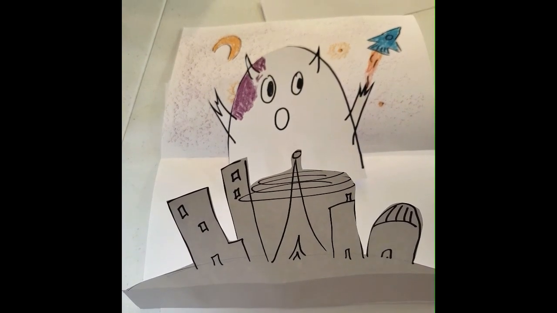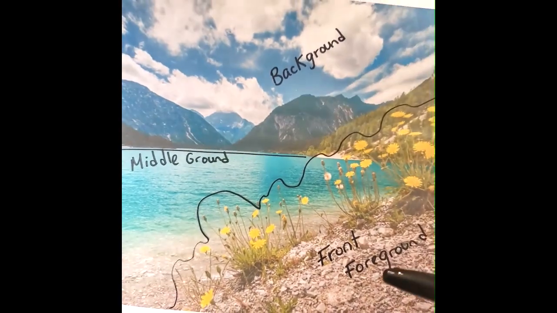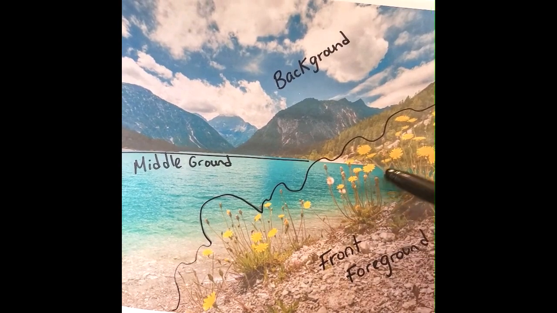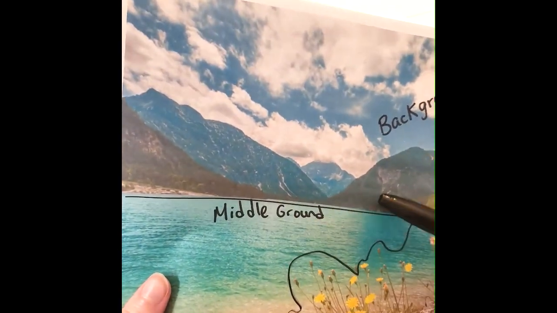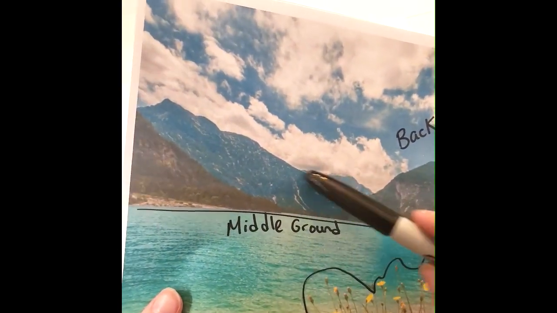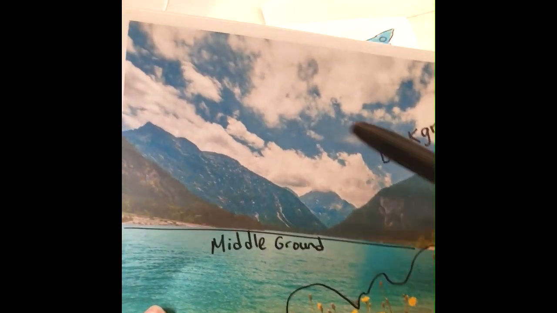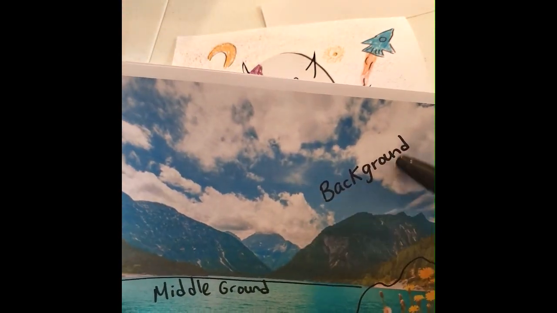Okay, so just to review, the foreground is the front of the picture, the action at the beginning. The middle ground is the middle, where there's action in the middle of the story, whatever's happening in the story of the picture, and the background.